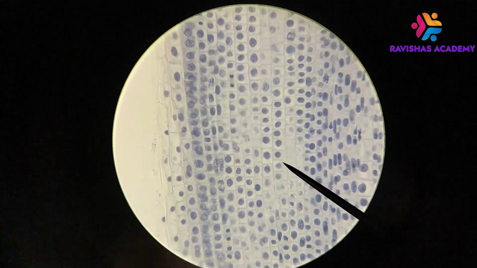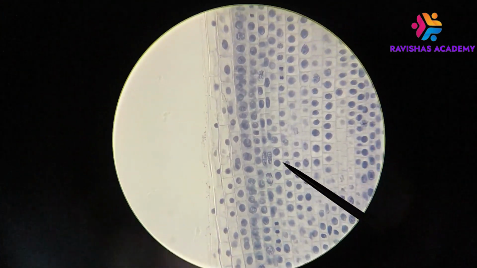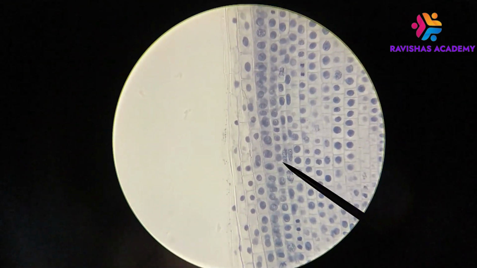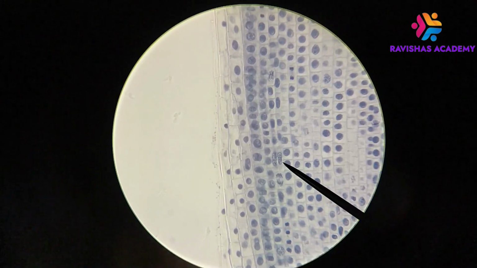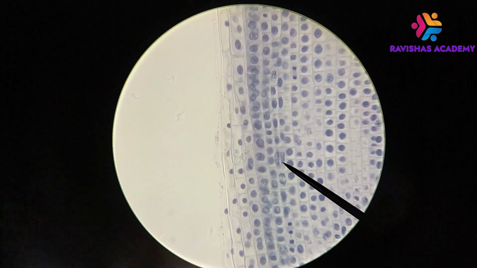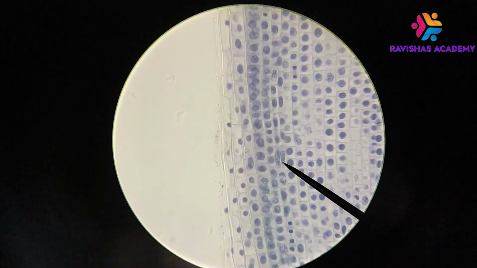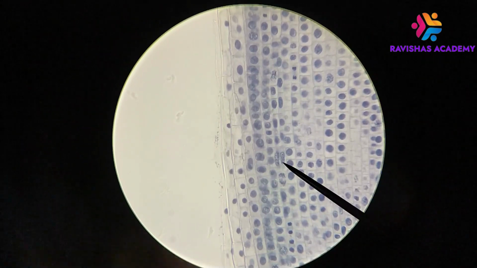Let me show you another example over here. There's a couple of cells in this area here that are starting to look very granular. So this cell over here at the pointer and its neighbor, they're looking very granular. Okay, so that means that we're seeing condensation of the DNA inside the nucleus. That DNA is starting to get packaged into something a little bit more tightly packed that will be easier to transport later on.